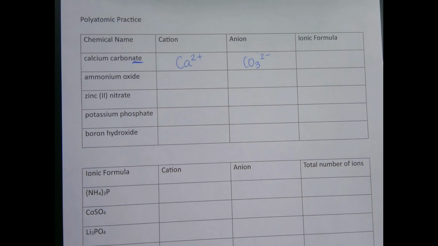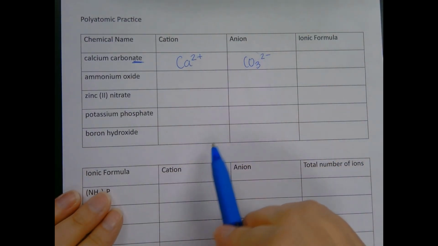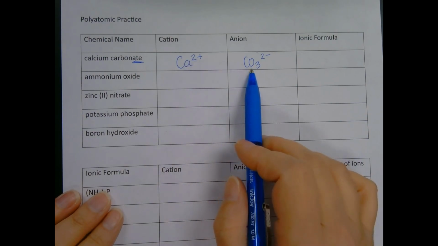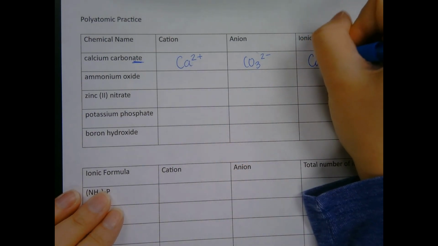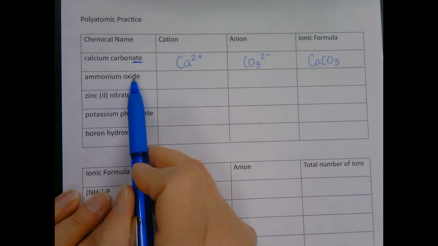Well, if I crisscross this, I can see that this is a 1-to-1 ratio, and because I'm writing one of each of them, I will not write any parentheses because there's only one carbonate ion. So calcium carbonate, CaCO3, written just like this with no parentheses. There's one calcium ion and one carbonate ion. Okay, the next one, ammonium oxide.